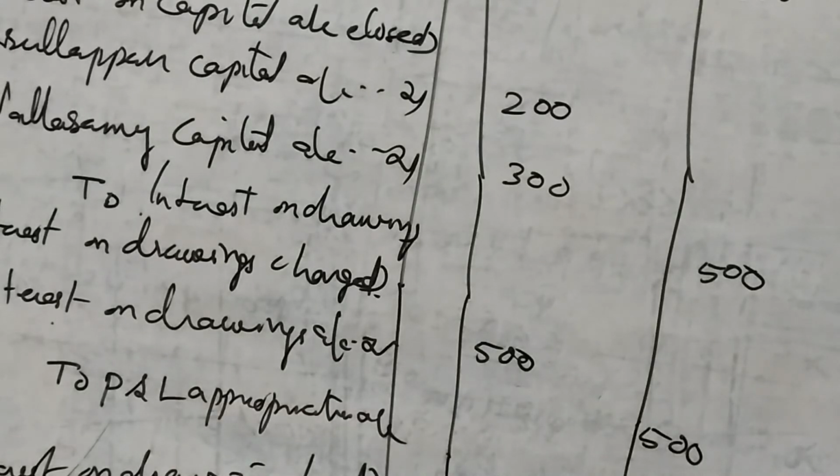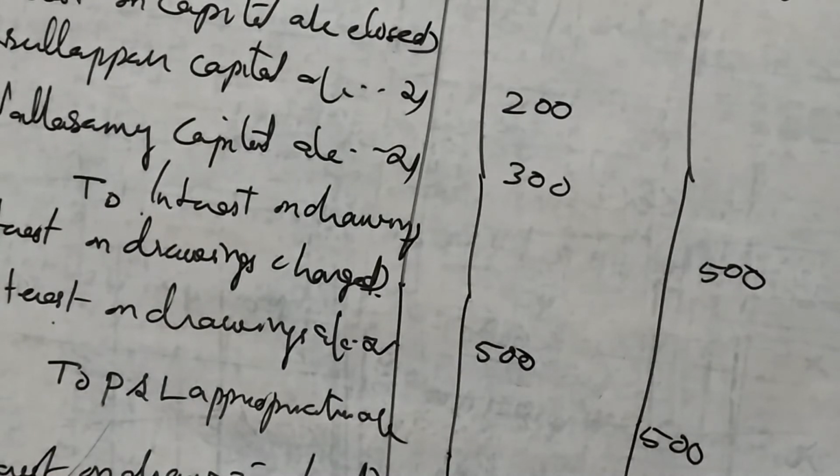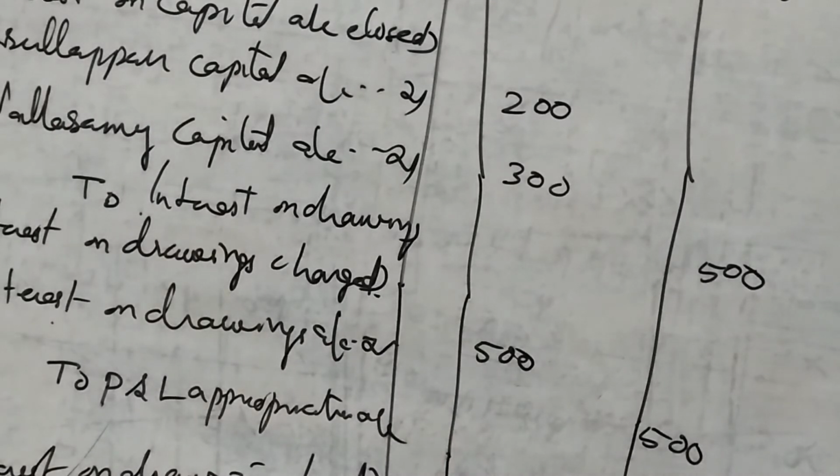Then after that we want to enter these two journals. See, profit and loss appropriation account debit to interest on capital. How much? 1,500. Okay, first journal entry. Another journal entry: interest on drawings account debit to P&L appropriation account. So by interest on drawings, this is posting, drawings 500. That's all. All the journal entries are ended.